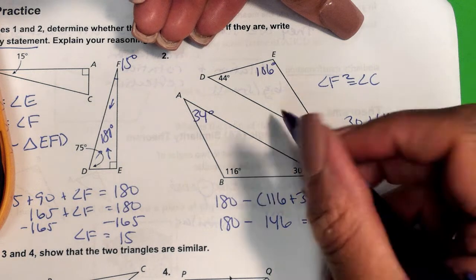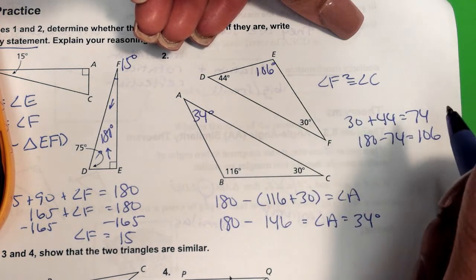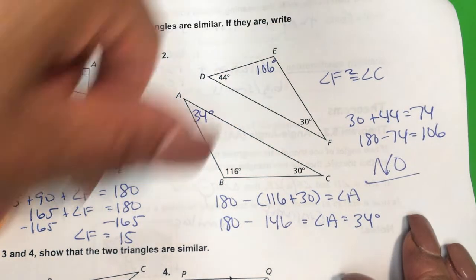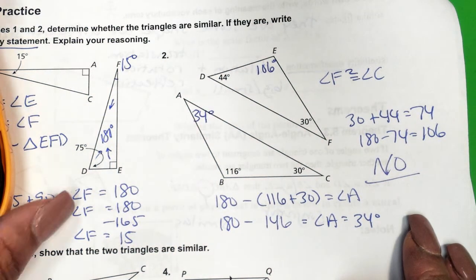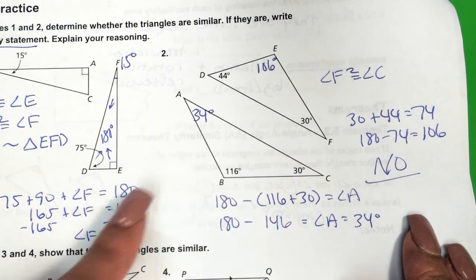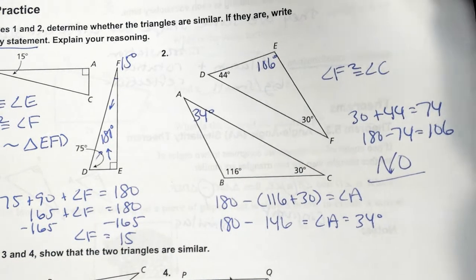Even though I have these two that match, I don't have any other angles that match each other. So these two are not similar triangles. No similar triangles there. I have to have two of them. I can't just have one. So on to 3 and 4.